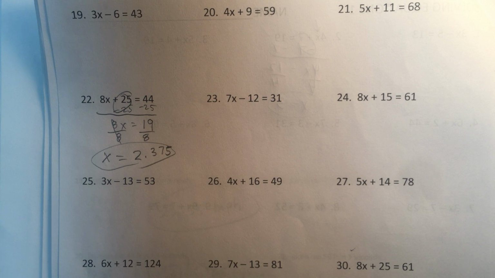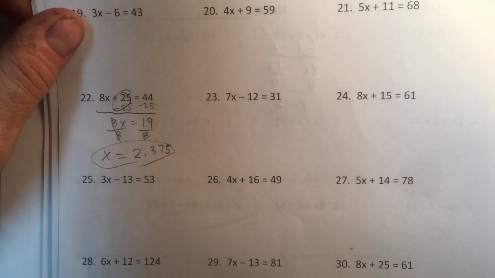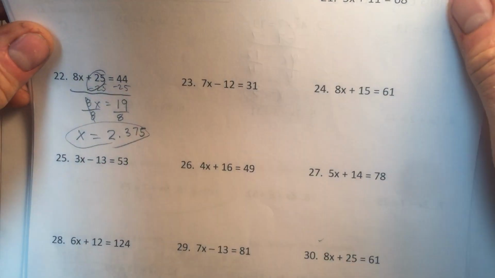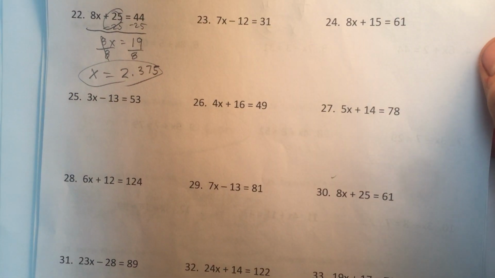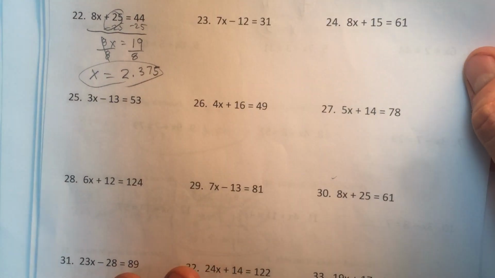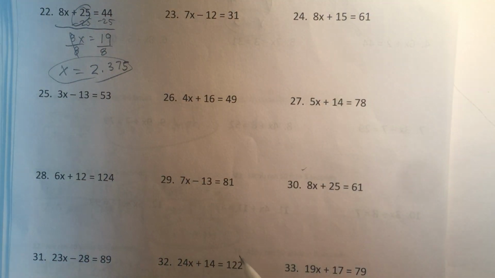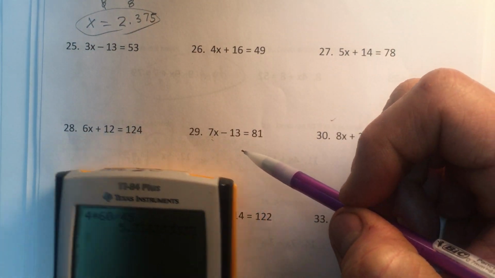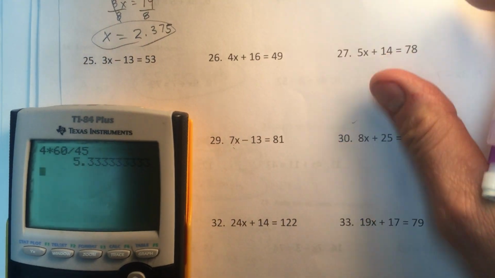Now, if you have a long repeat decimal, just keep one place or 2 places, however you want to do it. I don't really care. Just round it to whatever you want to round it to. Okay, but I think all these on the back, most of them will be decimals. Let's do this one here. I know this one's going to be a repeat because that's a 7. All right, so I'll bring this calculator in here. And we'll do that one.